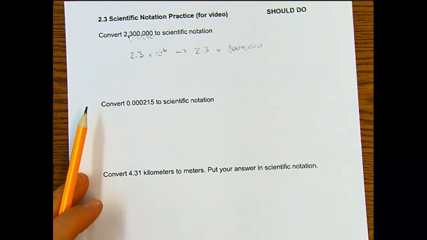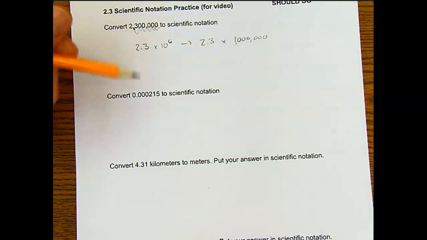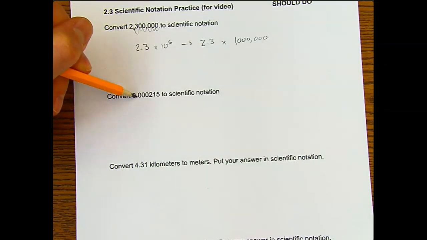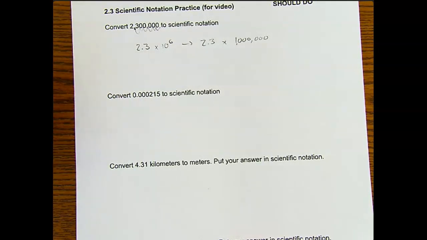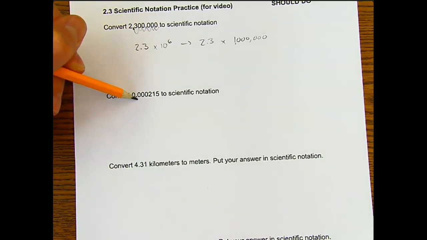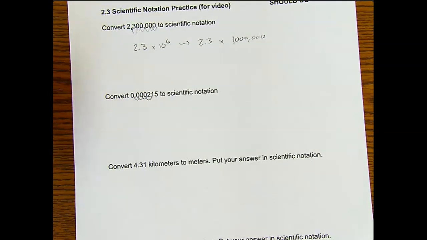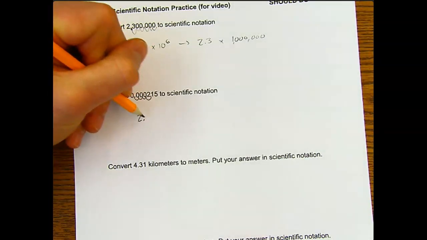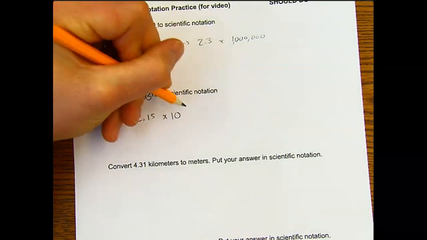All right. Now, if I wanted to have a small number, if I want to move that to scientific notation, I want to do the same thing. I want to move this decimal until it is in a situation where there is one digit to the left of the decimal, right? And I'm not really counting zeros here, so I want to get rid of all these zeros. So I'm going to go 1, 2, 3, 4. So I had to move it 4 times. So I'm going to write 2.15 times 10 to the 4th.